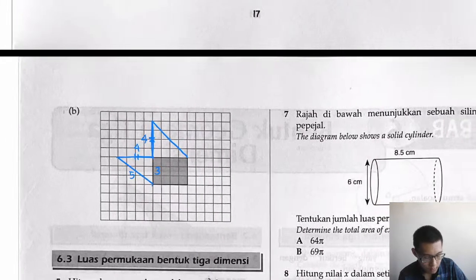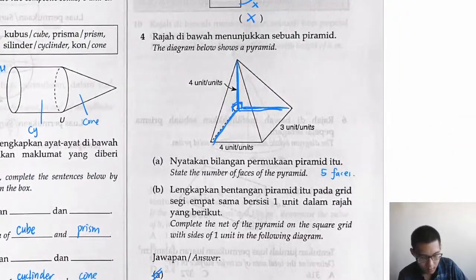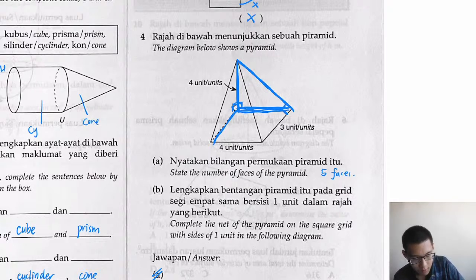Let me check. Another one here. Okay, 4 and 4. We don't know, right? And actually it's a right angle here also. If you check, this also is a right angle. That means this one is 5 unit and 4 unit. 5 times 4.